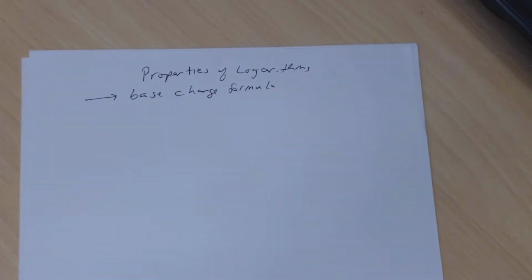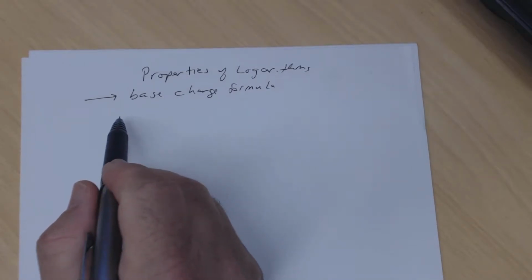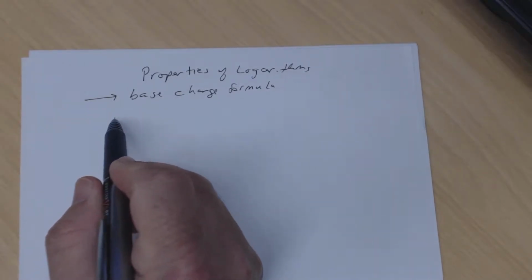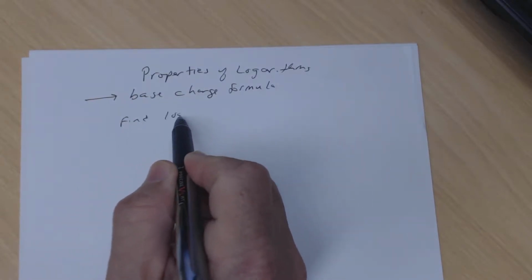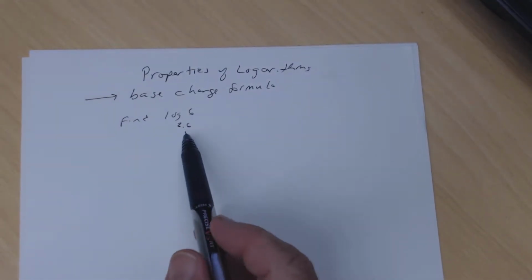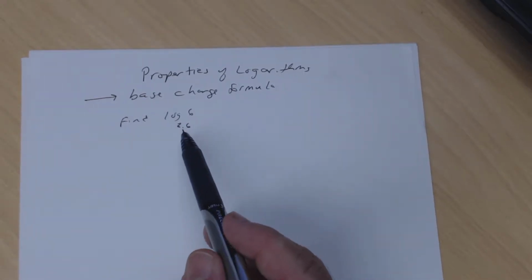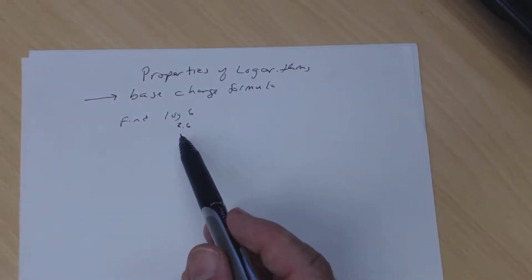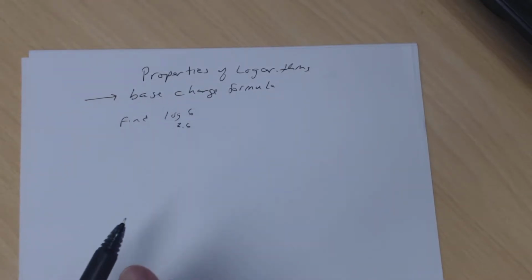Okay, so in this lesson, Properties of Logarithms, we're going to talk about the base change formula. In this situation, you're going to learn how to use your calculator to figure out something like this: find the log base 6 of 2.6. You can't do this in your head. You can't say 2.6 to what power is 6. There's no way you could figure that out without using a calculator. So we're going to determine how to use a calculator with this.